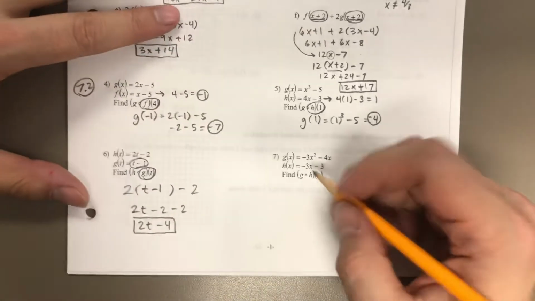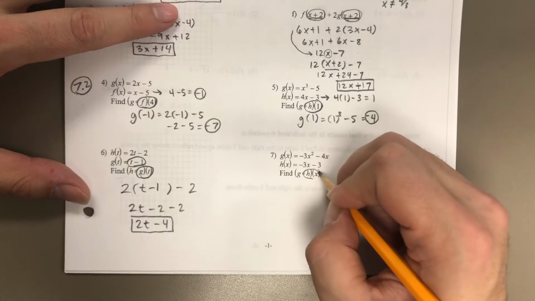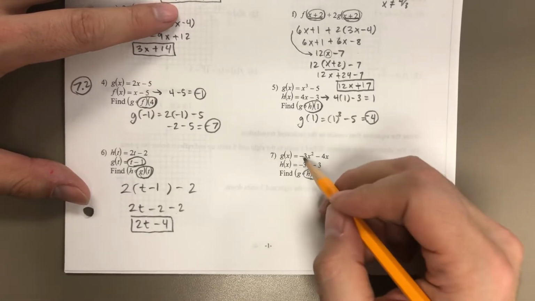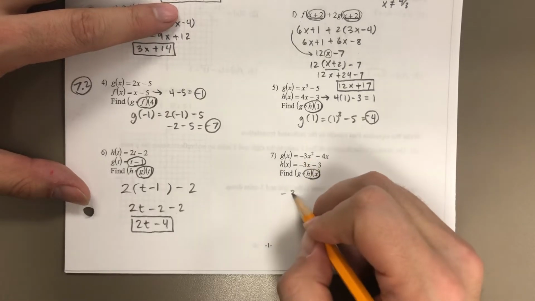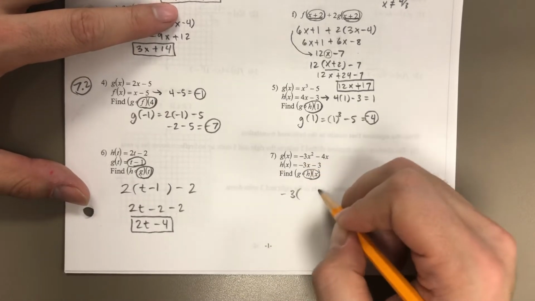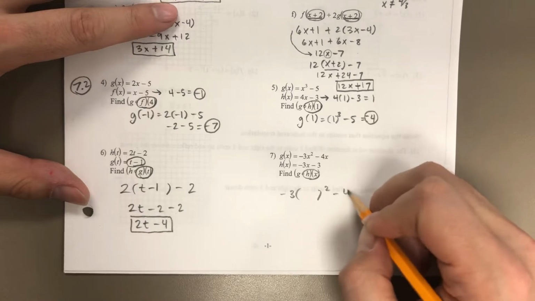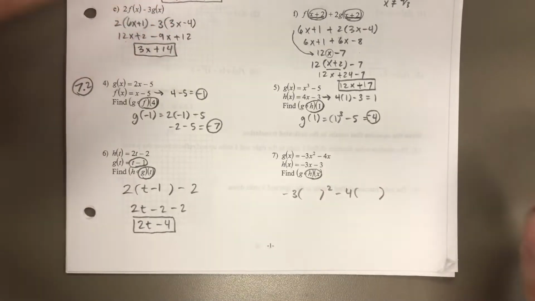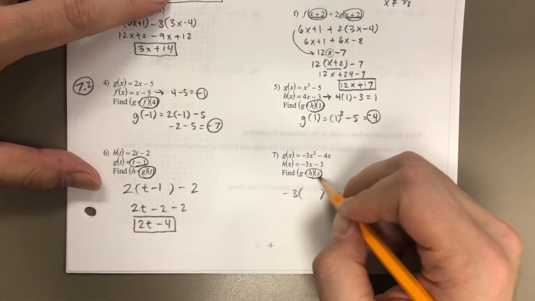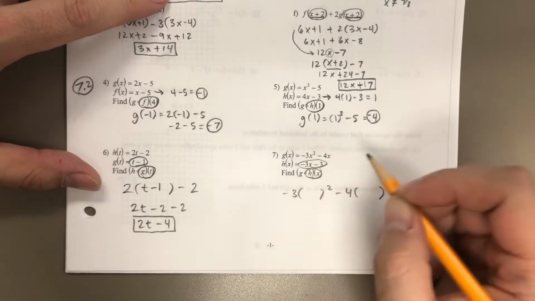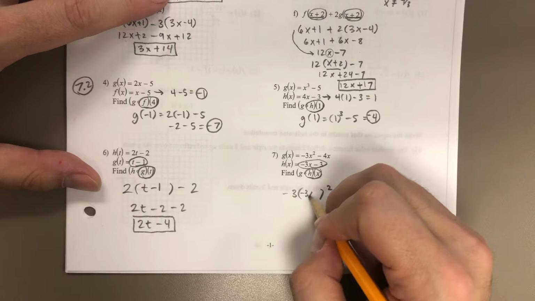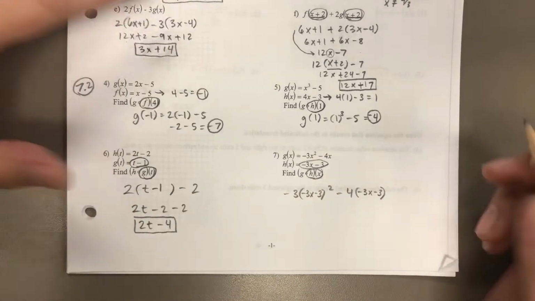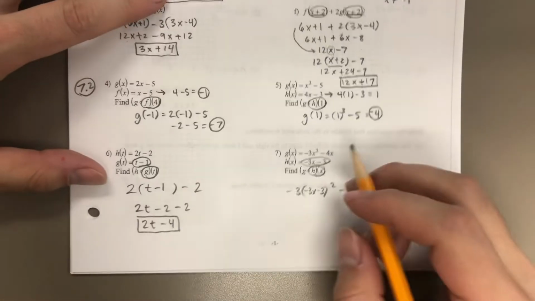All right, so very similarly, we're going to plug the entire h of x function into the inputs of the g function. So the g function looks like this. It's negative 3 times the input squared minus 4 times the input. So we're just going to put parentheses for those two blank spots. And in its place, we're going to plug in the h function, which is this thing. So that's what's going to go in the parentheses, negative 3x minus 3, negative 3x minus 3. And then we just evaluate the whole thing.